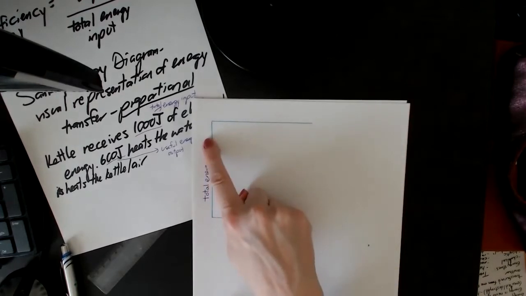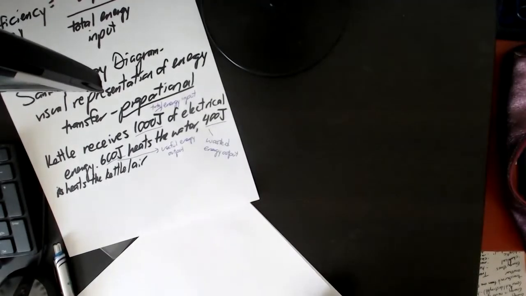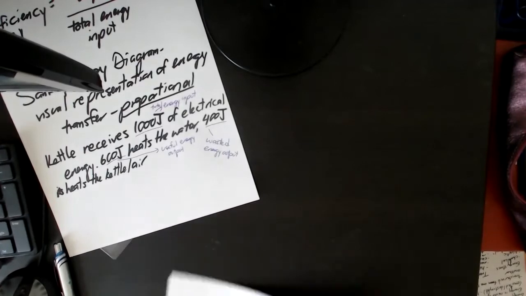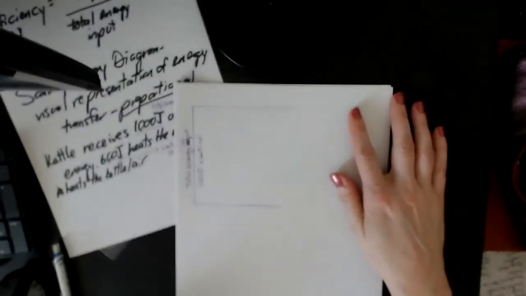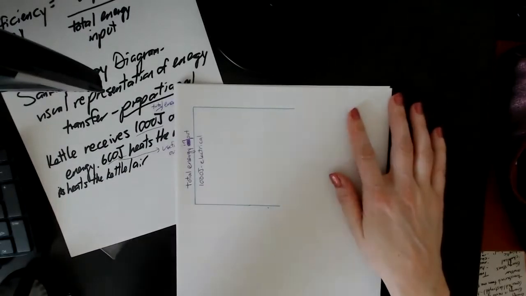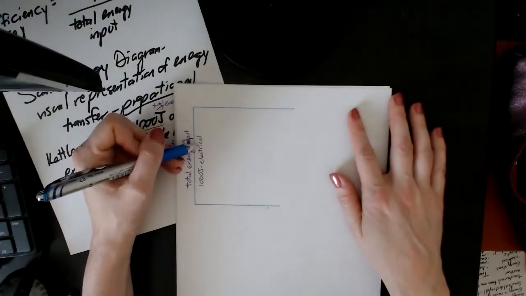So the total energy, oh Lord, total energy input. Sorry, guys. Total energy input is 1,000. I'm not going to redo the video for that. Sorry. The total energy input, all right, and it's 1,000 joules, it's electrical.